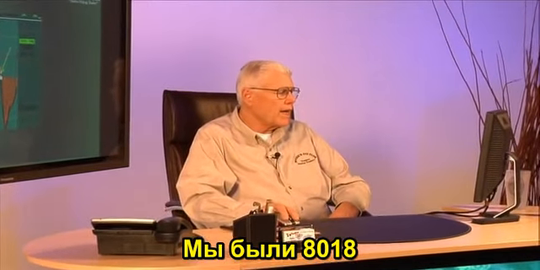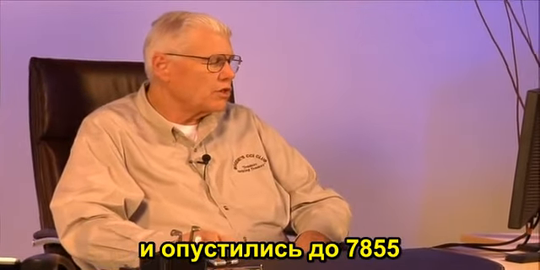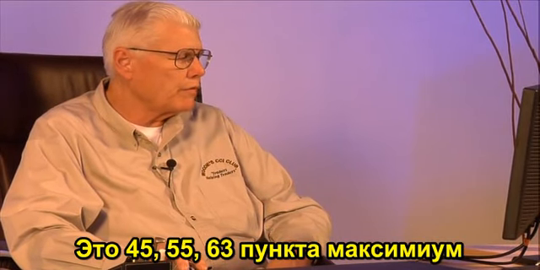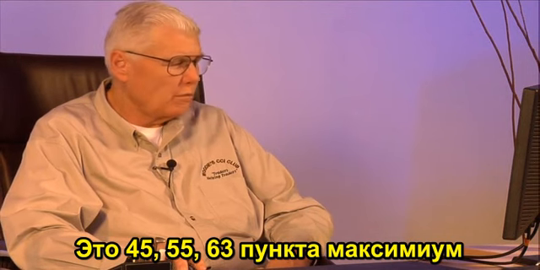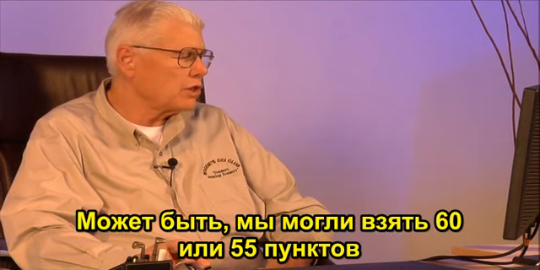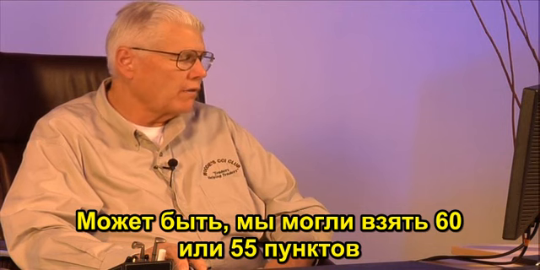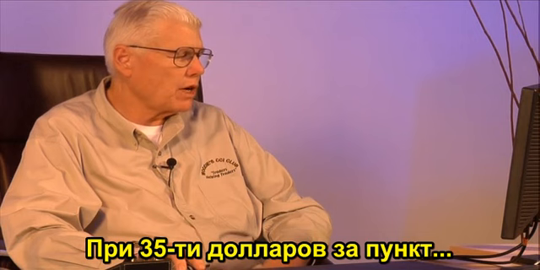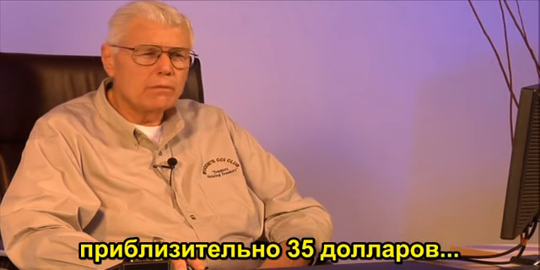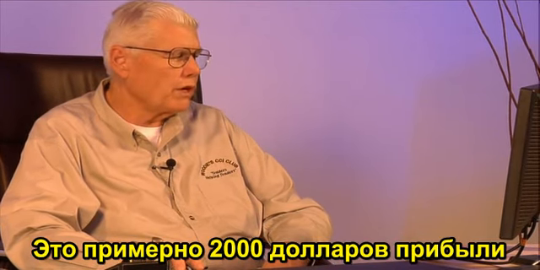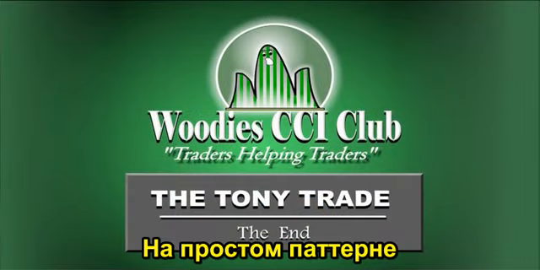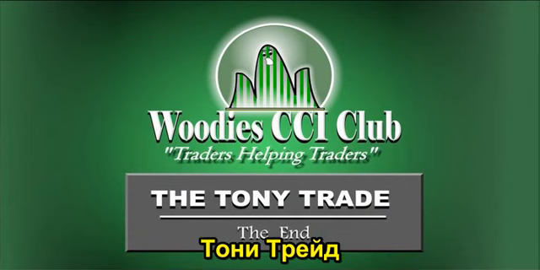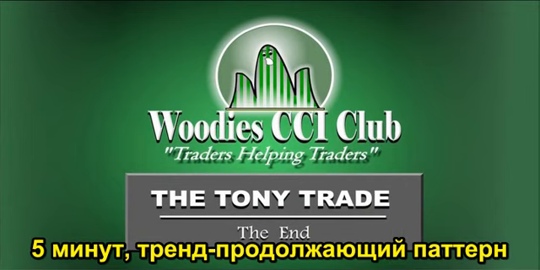So we were in this at 80.18. It got down to 78.55. That's 45 points, 55 points, 63 points max. Maybe we could get 60 out of it or 55 out of it at $35 a point, approximately. That's probably close to a $2,000 trade on one simple pattern. So again, just a very, very nice trade. The Tony trade, 5-minute trend continuation pattern.